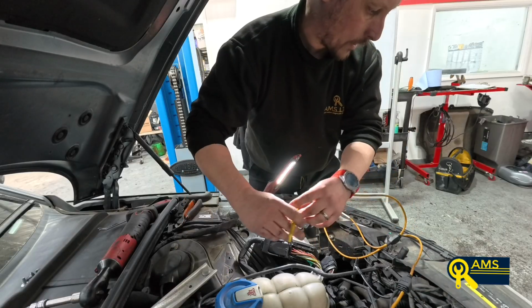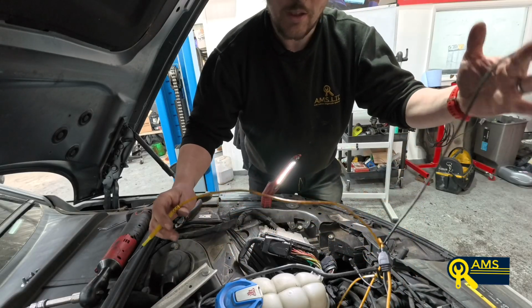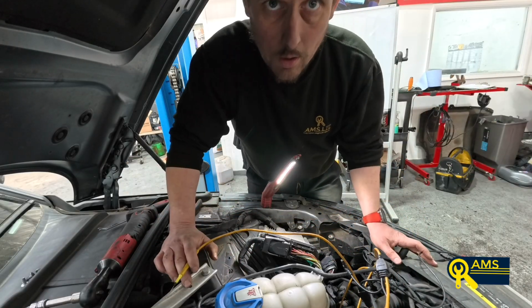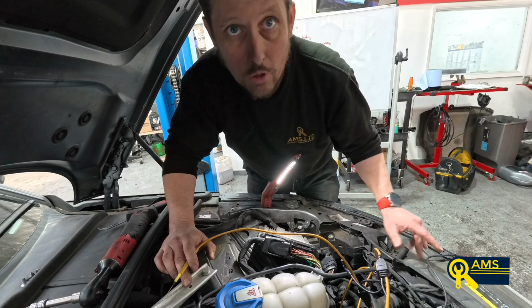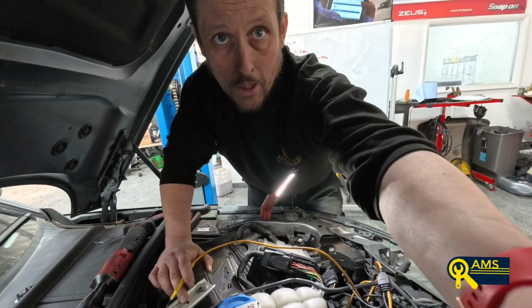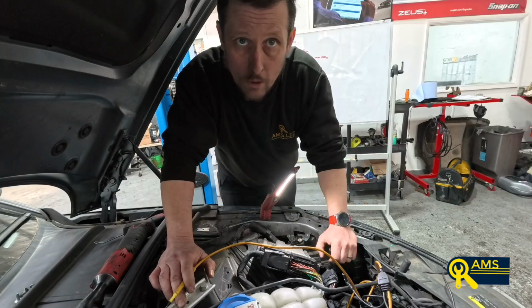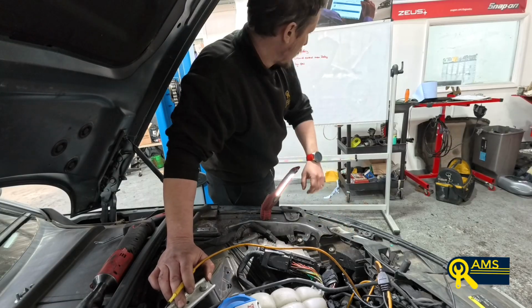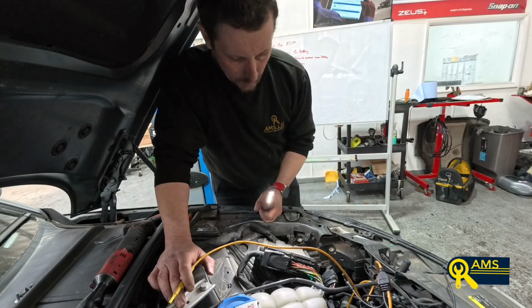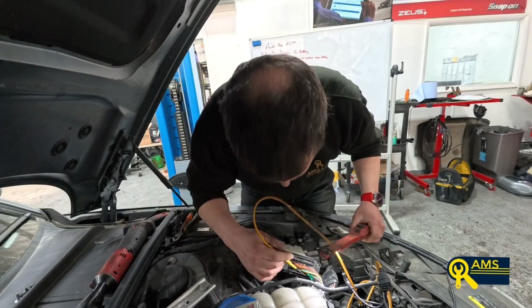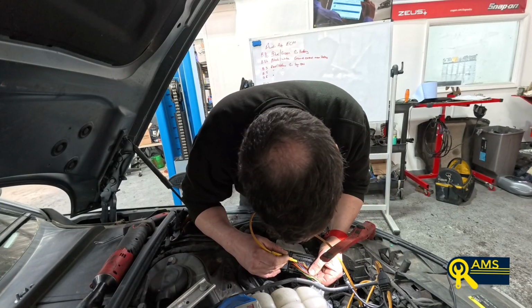We are hooked up using our power probe line to the vehicle earth, so we know that we've got a good earth. So let's start off with pin 86, which should be 12 volts from the battery, and it's the blue and green wire that we're looking for.